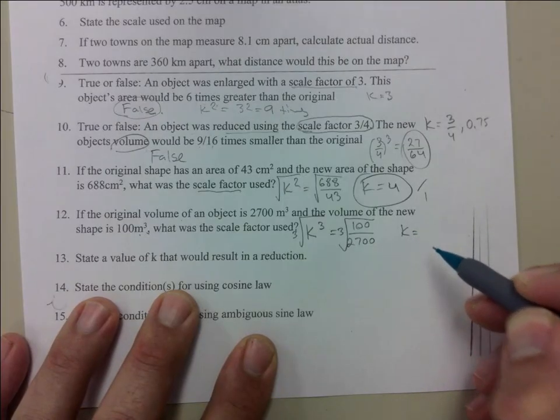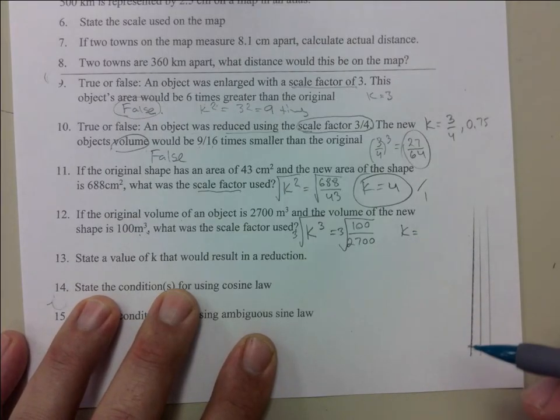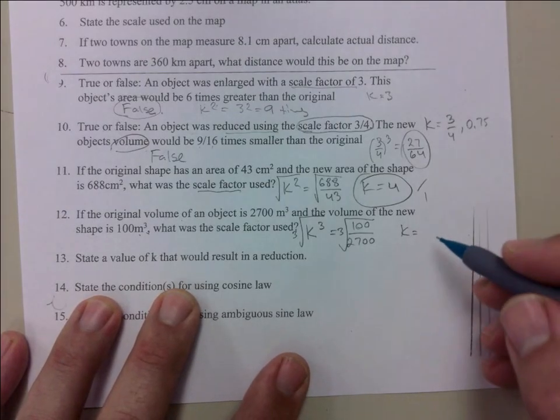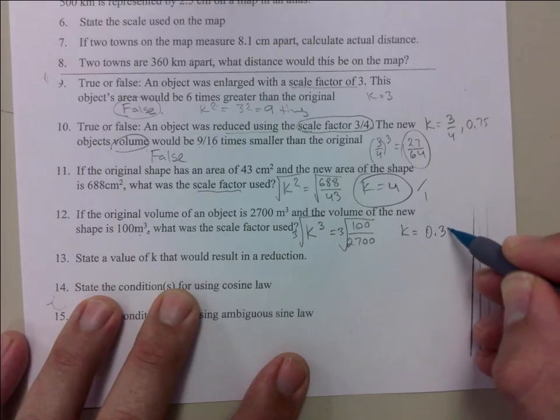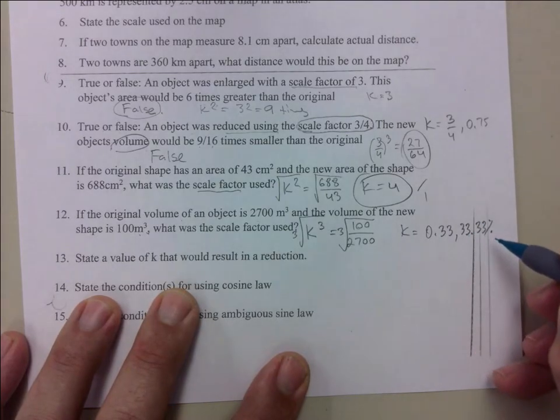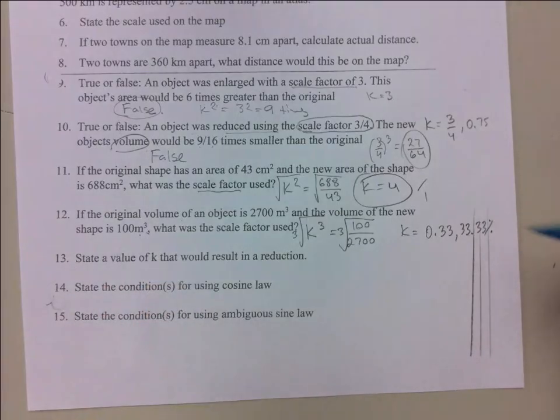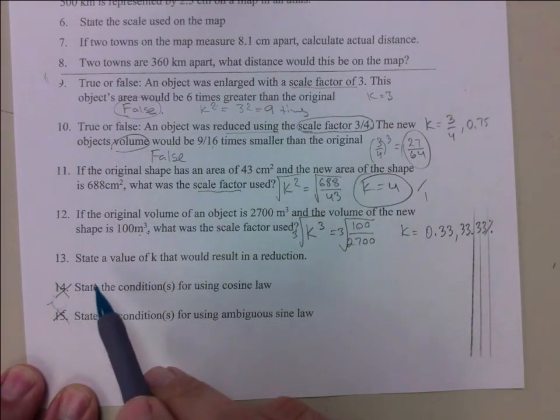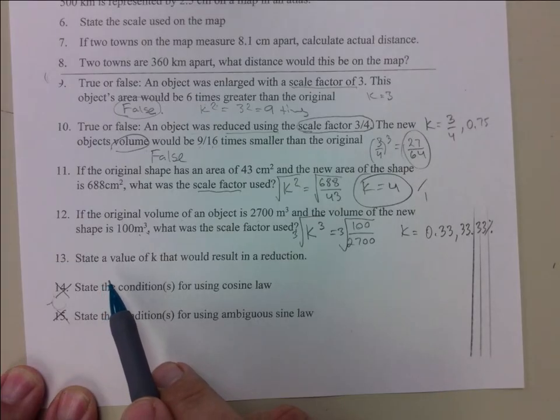K is going to be equal to 0.333, and it keeps going, so you round to 2 decimals. Or 33.33%. It's up to you how you want to answer. I'm not going to take marks off because I don't tell you how to answer exactly. I guess it's 1/3 as a fraction, so if you want to do that, that's fine.